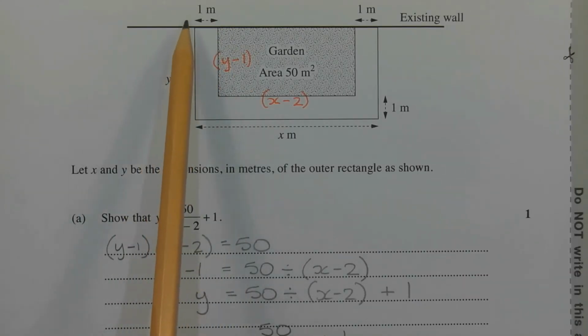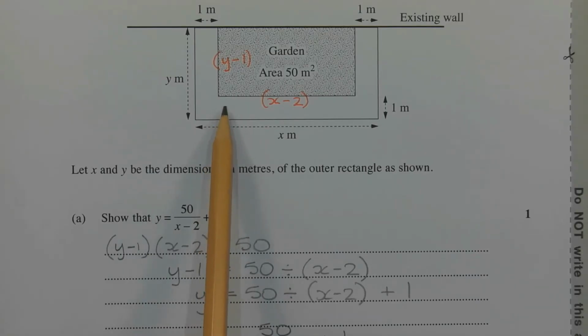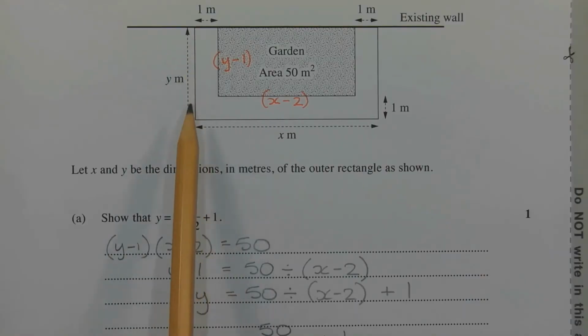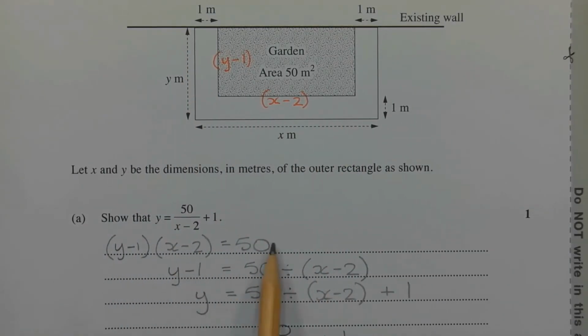If we take the width of the outer rectangle and subtract 1 meter, we get a width of y minus 1 meters. Now the area of the garden bed, which is a rectangle, is found by multiplying the length by the width, or the width by the length. It doesn't matter which order. And that's written here. So the width, which is y minus 1, multiplied by the length, which is x minus 2. So notice it's in brackets. So y minus 1 in brackets times x minus 2 in brackets is equal to the area of 50 square meters. Now note that the brackets are not expanded at this point.